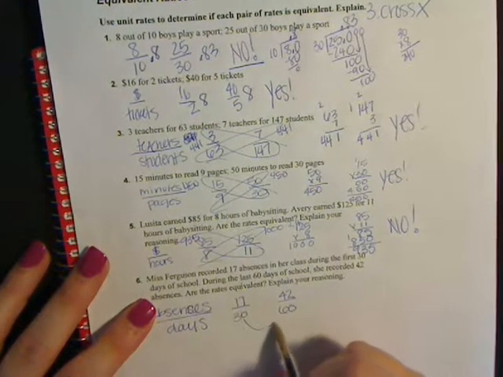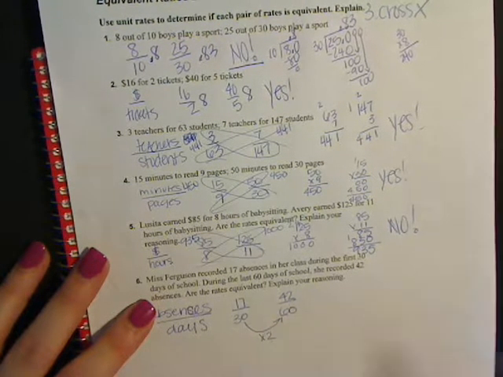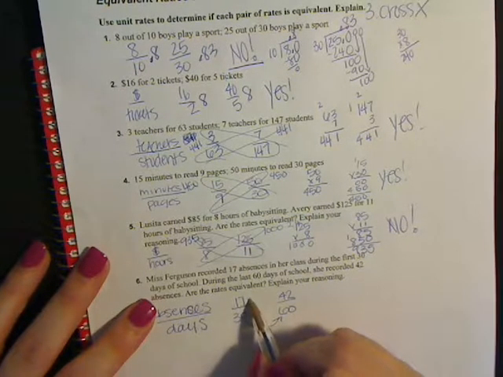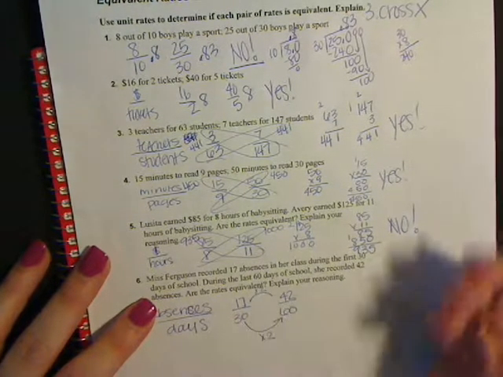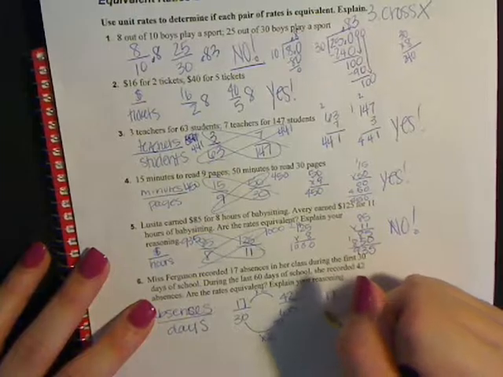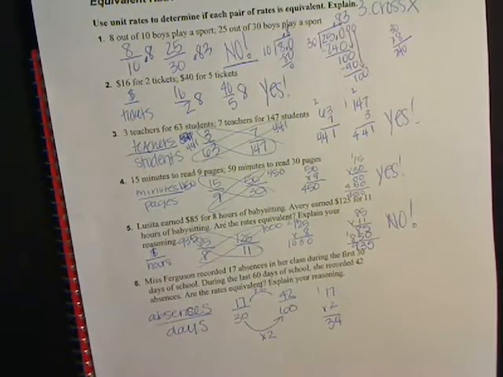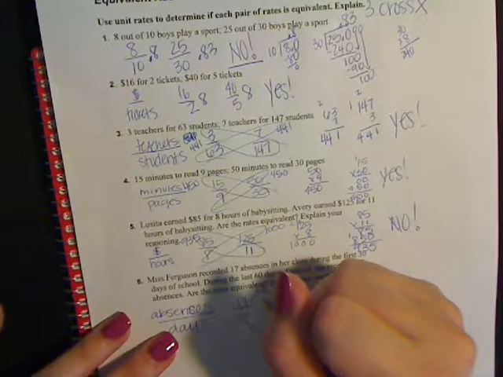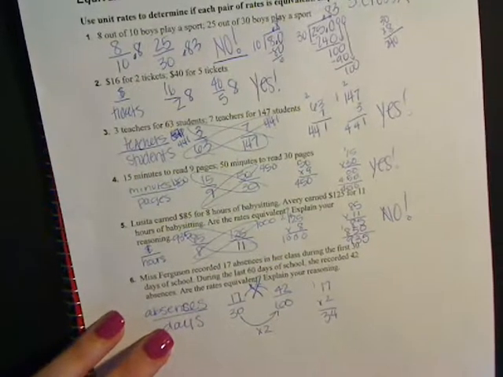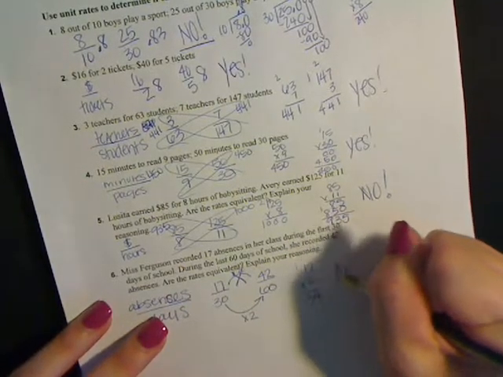Now, I know that 30 times 2 is 60. Is 17 times 2 42? Nope, that's 34. So because I cannot multiply both the top and the bottom by the same number, these are not equivalent.